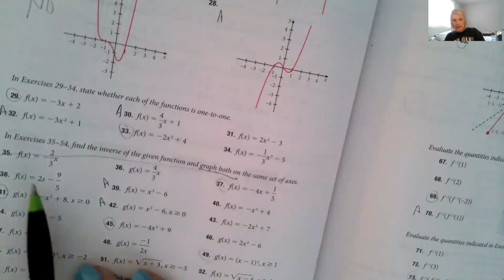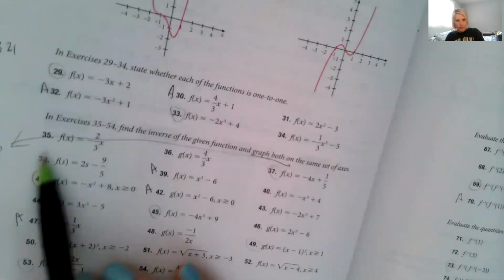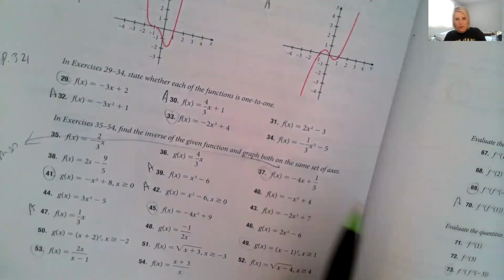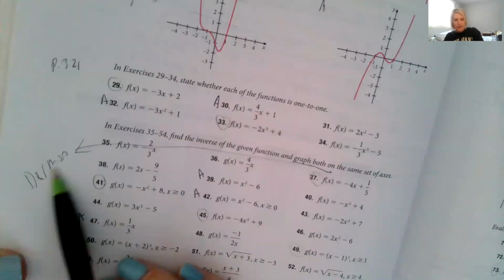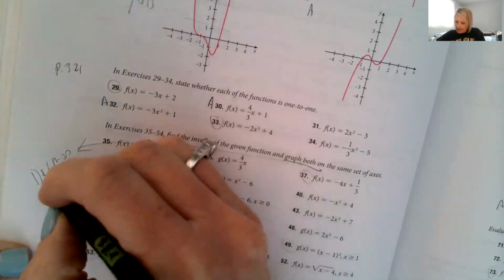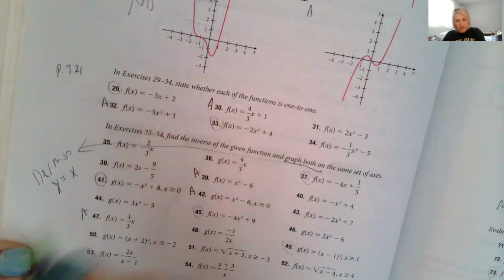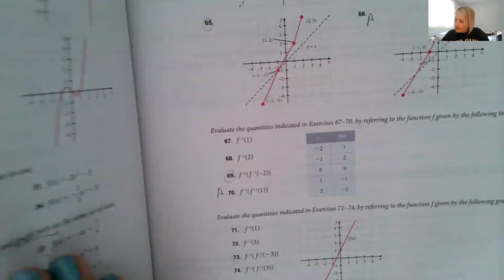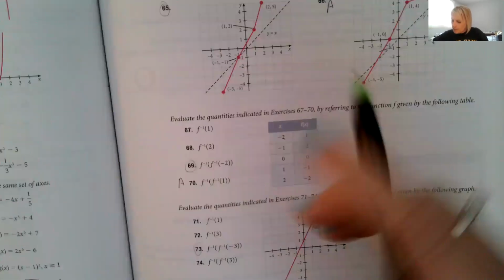So those ones, the ones that I'm assigning for this section down here in the book, 35 through 54, make sure that when you graph them, I want you to graph them in Desmos, and I want you to graph also with the line y equals x, because that shows the symmetry. Okay, so the next ones I'd like to look at are 65 and 67 and 69.